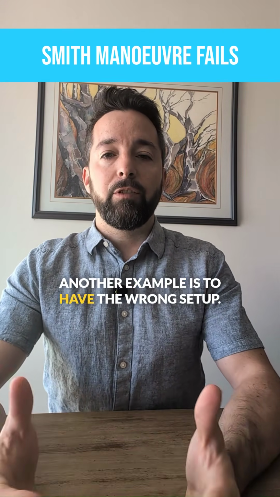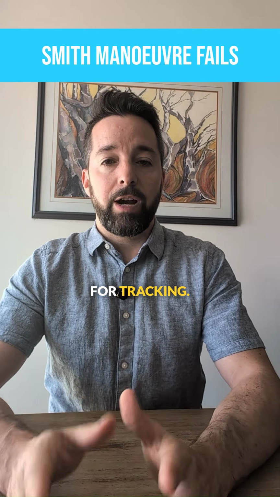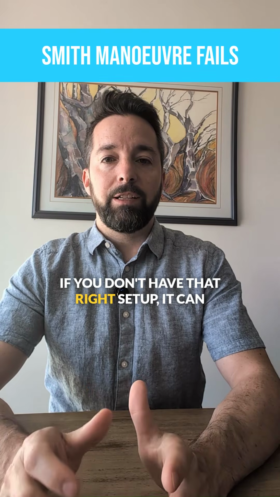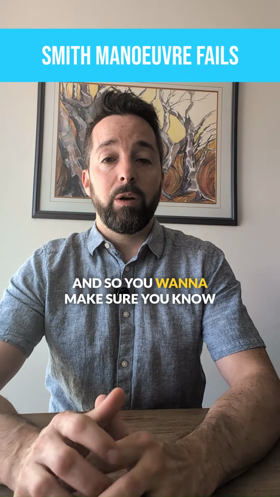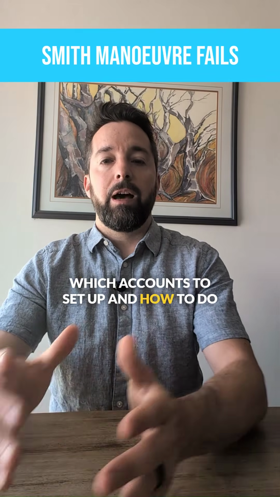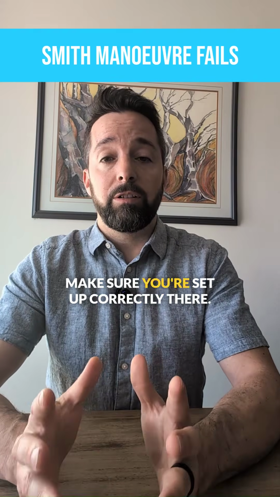Another example is to have the wrong setup. For example, there's standardized ways to do things like I mentioned for tracking. If you don't have that right setup, it can be really messy and tricky come CRA time. So you want to make sure you know which accounts to set up and how to do things for the bank side of things as well as the investment side of things. Make sure you're set up correctly there.